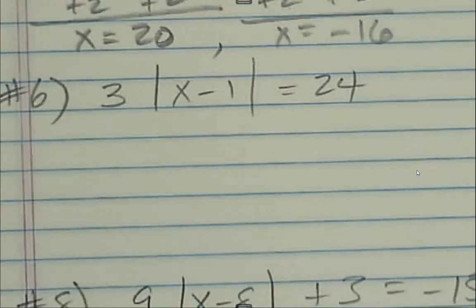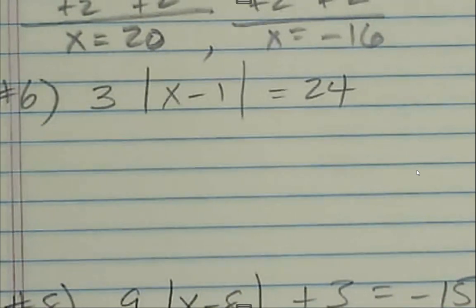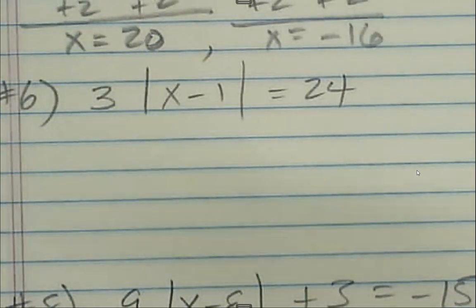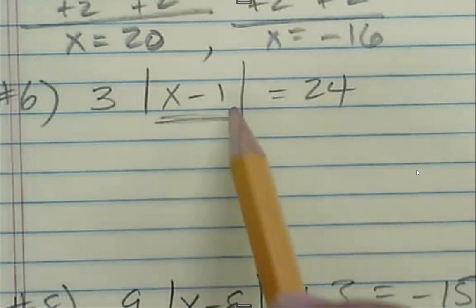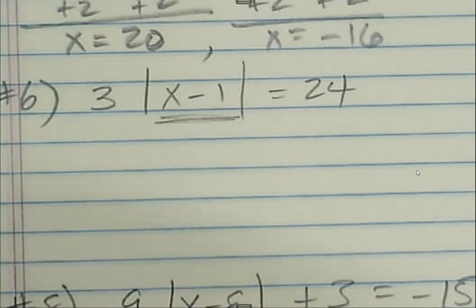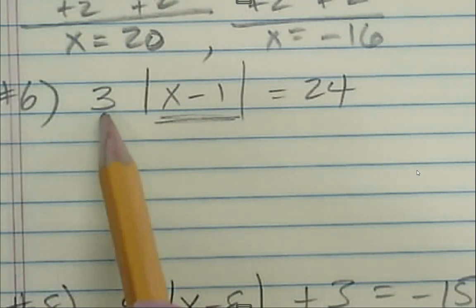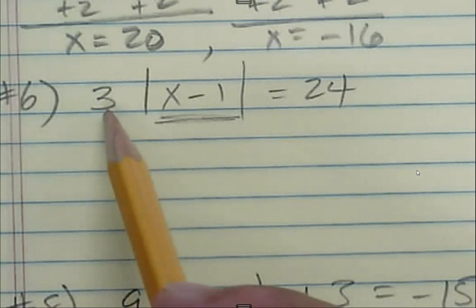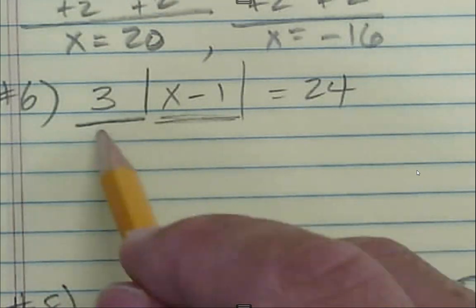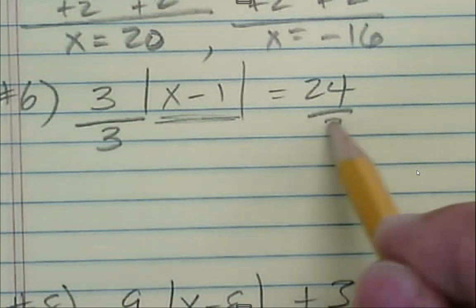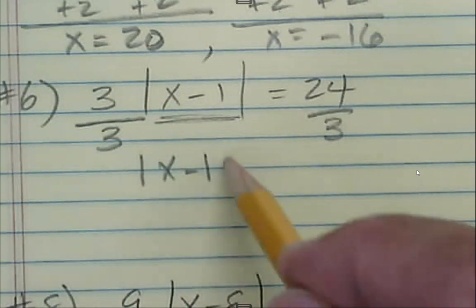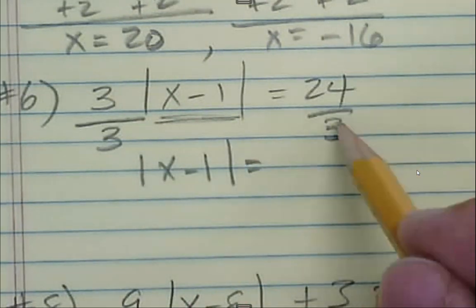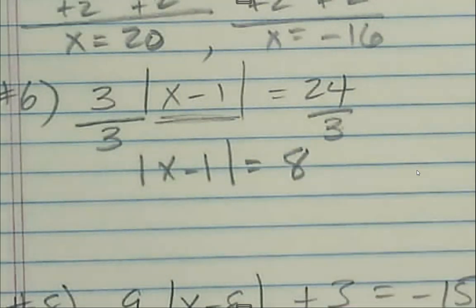So number 6 says 3 times the absolute value of x minus 1 equals 24. Again, the first thing I have to do is get this absolute value quantity by itself. Right now it's not. I'm multiplying it by 3. So the opposite of multiplying a number is to divide that number. So I'm going to divide both sides by 3. It's going to leave me with the absolute value of x minus 1 equals 24 divided by 3 is 8.